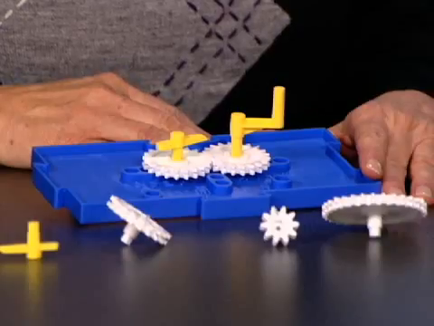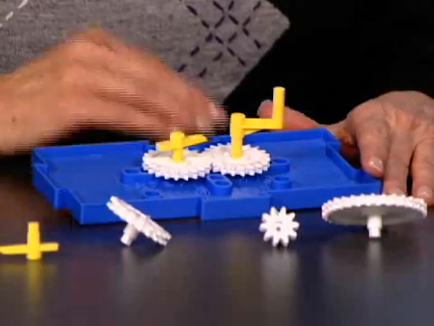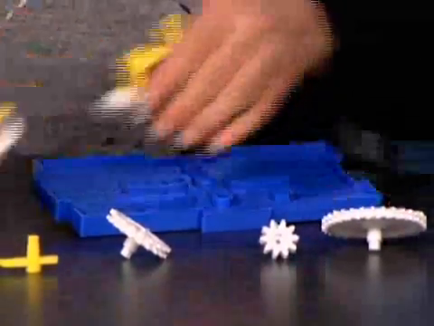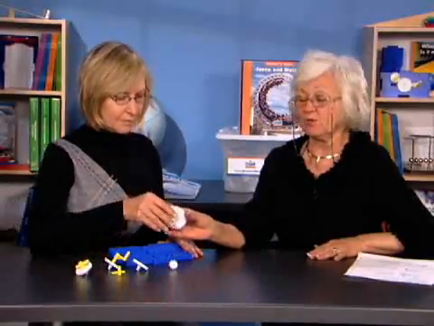Then we're going to ask the students to predict whether 2 different size gears would move at the same speed. So students are directed then to remove the gears. So go ahead, Kathy, and take off both of the gears. Okay. All right. We're going to introduce another gear, and what we're going to try to find out is if the rate the gears turn is the same, even though they're a different size.